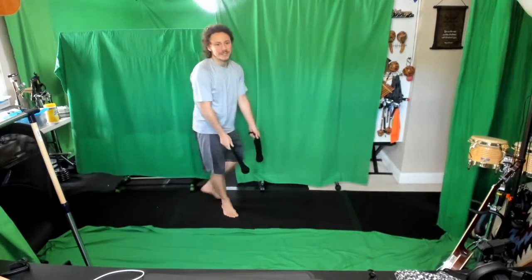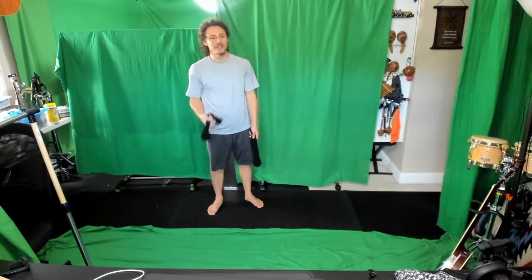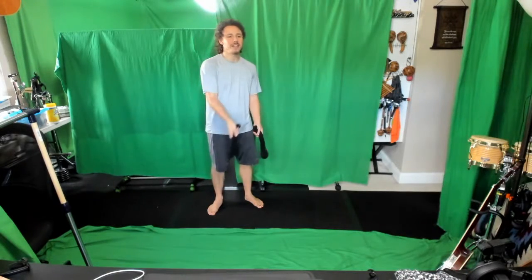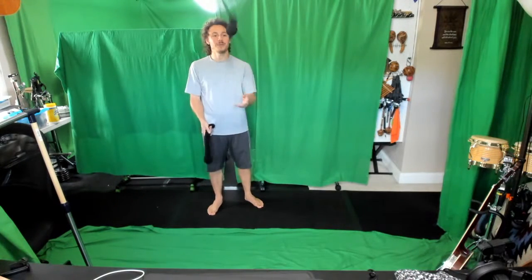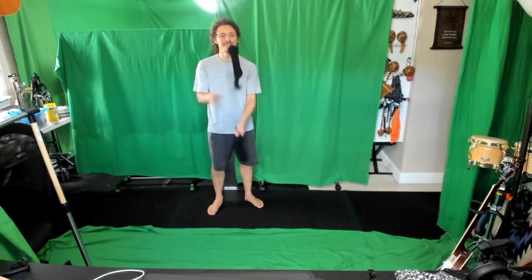It probably looks weird because there's black on the floor. Everything just looks weird right now. But I think we're on the cusp of it looking really cool. And then also, these things are so crazy.